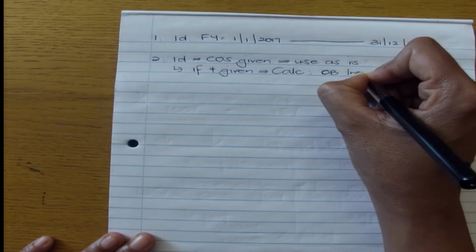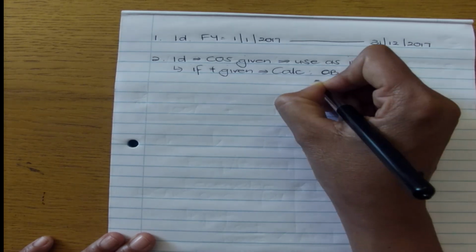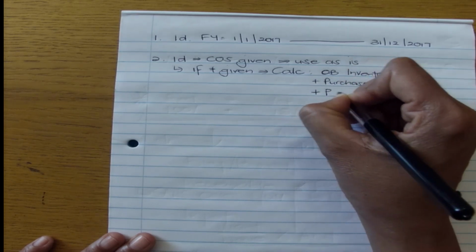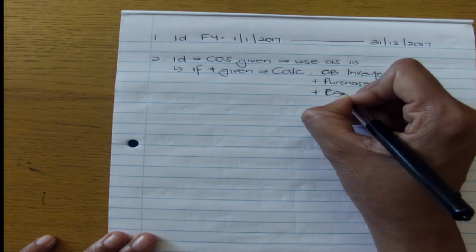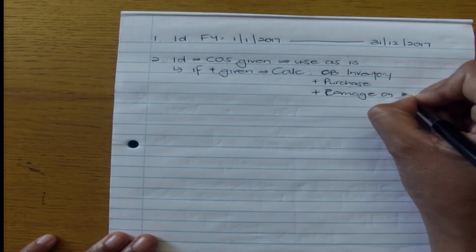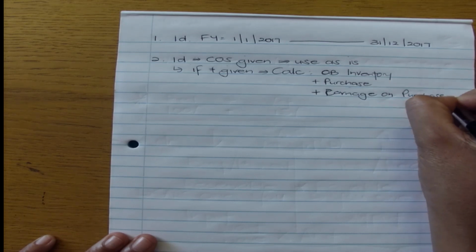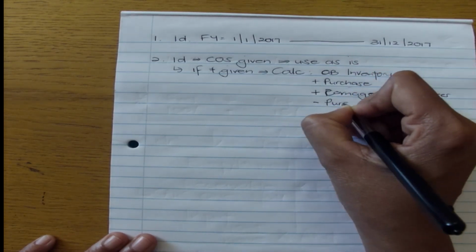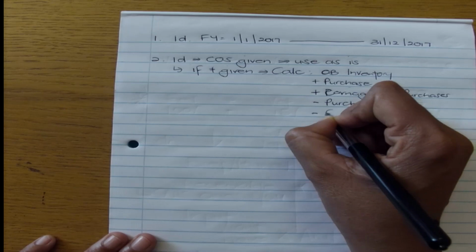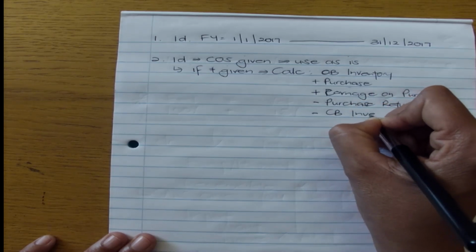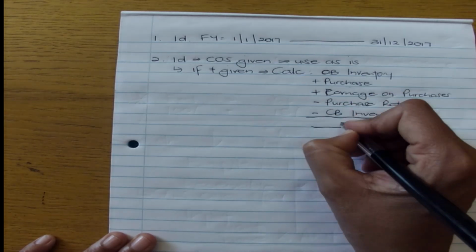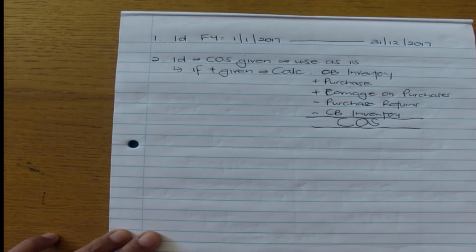And how do we calculate cost of sales? Opening balance inventory, plus purchases, plus carriage on purchases, minus purchase returns, minus closing balance inventory, and the total of this is my cost of sales, right?